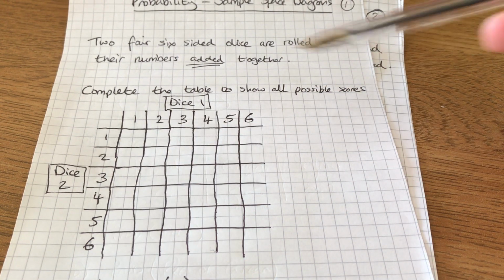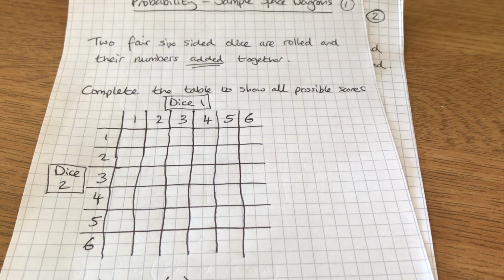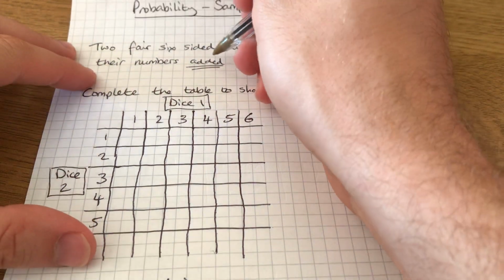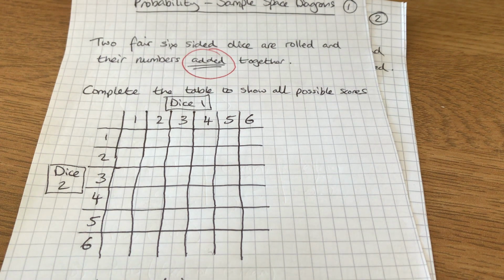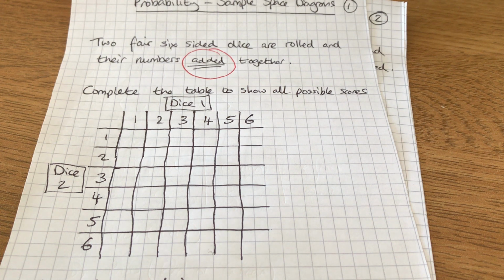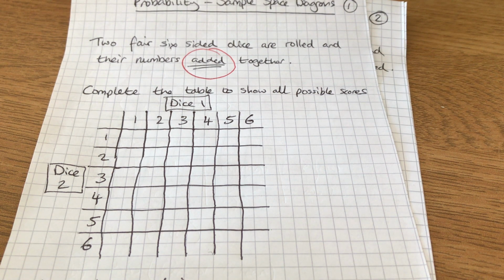Now, the idea of this is you use the information you've got to create all the possible outcomes. This is key because a lot of people think that they're always added together. They are added together in this case, but it could be looking at the difference. It could be looking at them multiplying together, or a product, they might say, which means multiply together. This could have said the sum or the total, which is just another way of saying add them together.